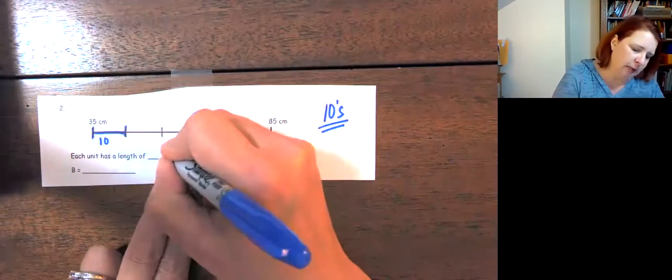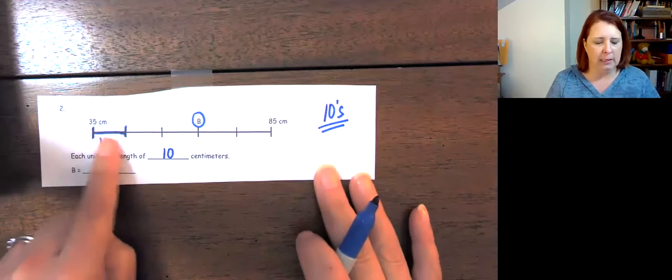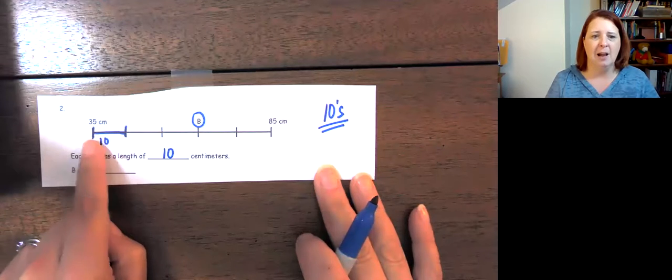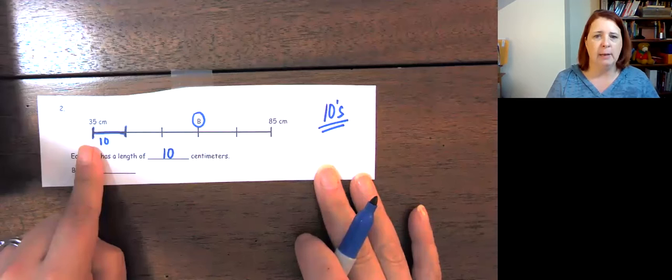All right, so I'm going to come over here, and remember, you're following along on your page, and you're writing the same thing that I'm writing. So each unit has a length of 10 centimeters. Now that I know that each interval is 10 centimeters, I can figure out what B is by coming back here and counting by tens again. So let's do that together.